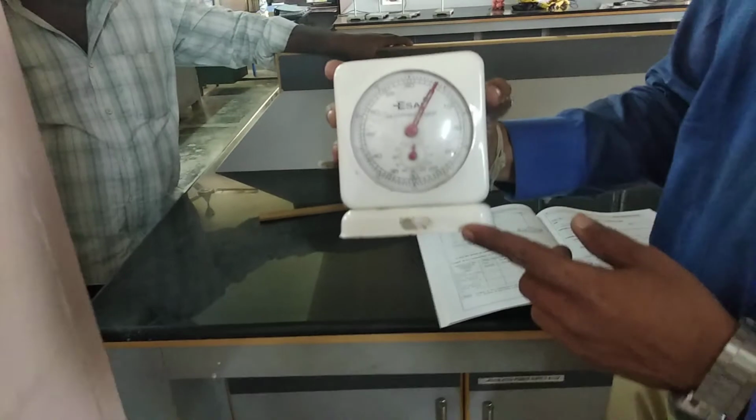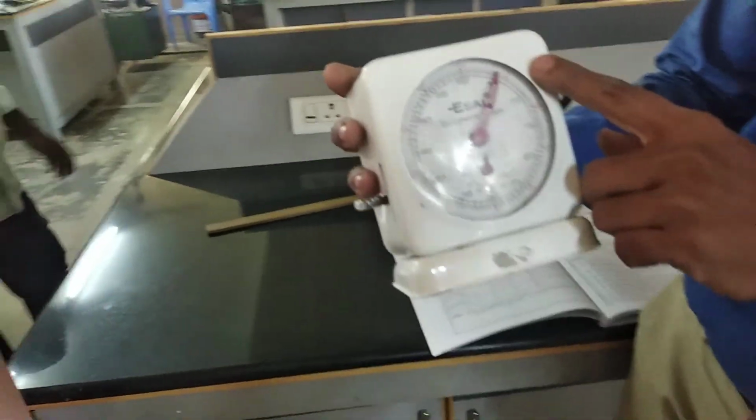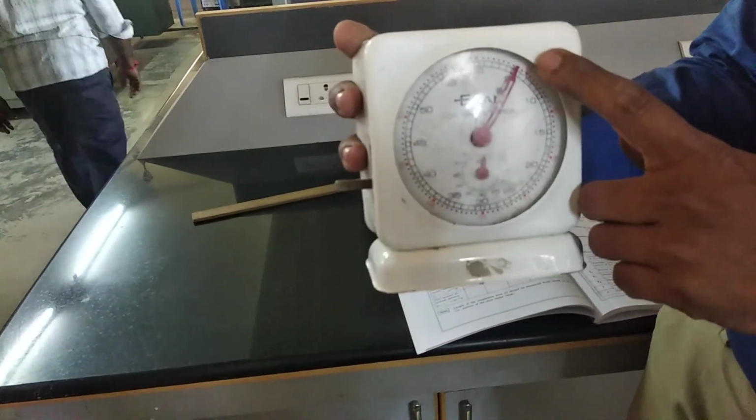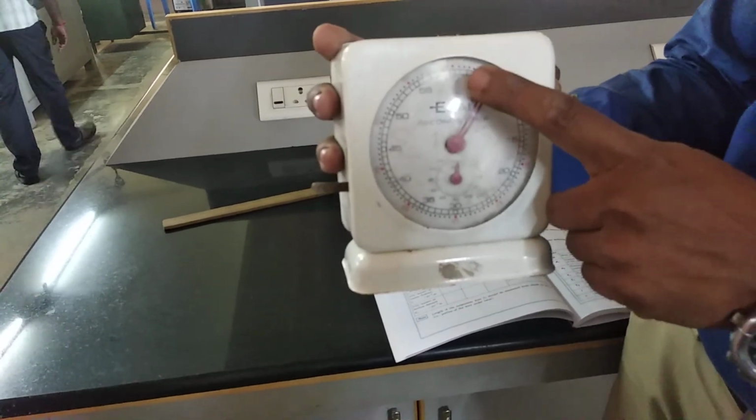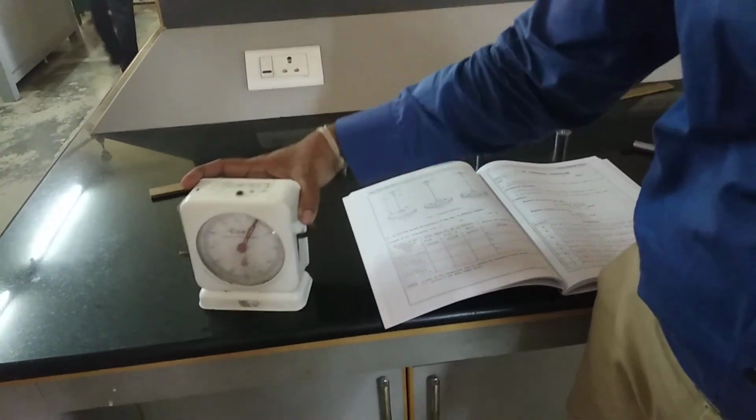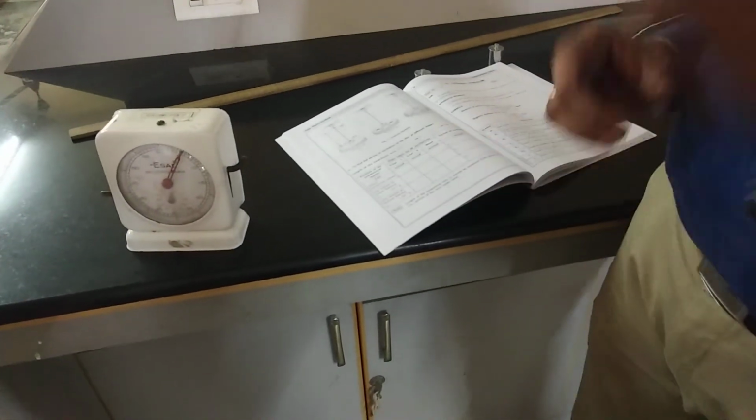The total time taken here is 1 minute and 5 seconds. You can straight away write it as 60 plus 5 equals 65. I write the reading here: it is 65 for trial one.